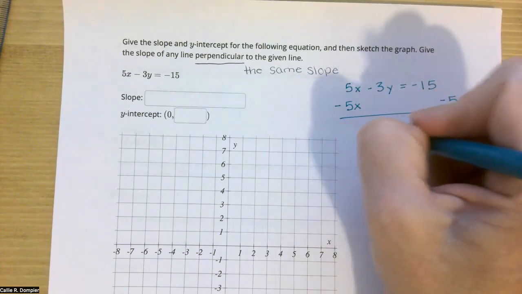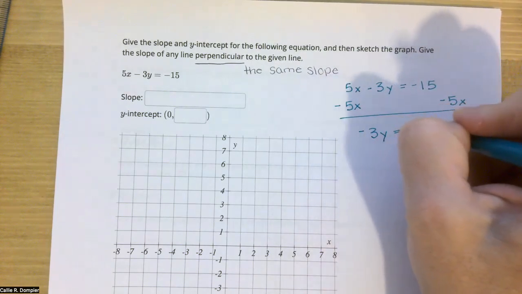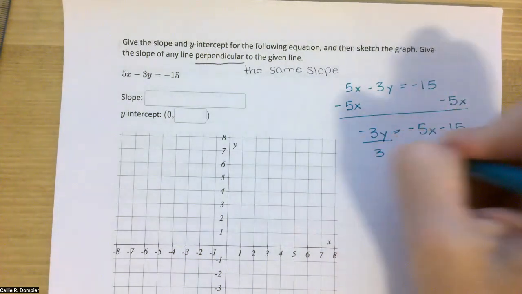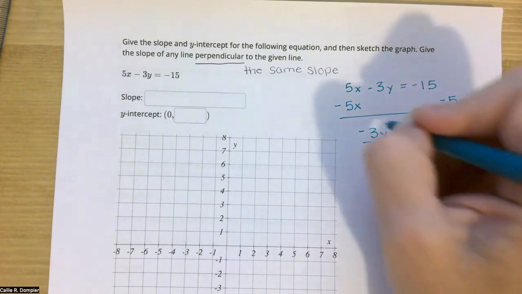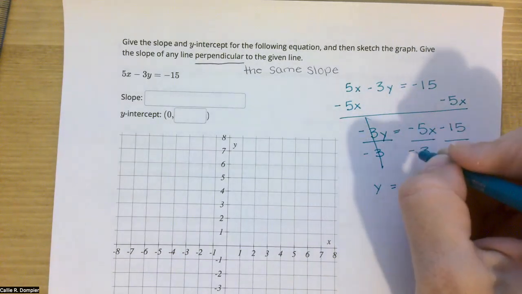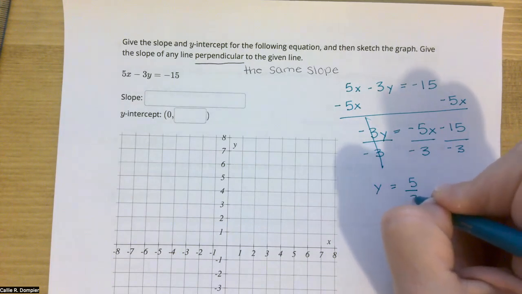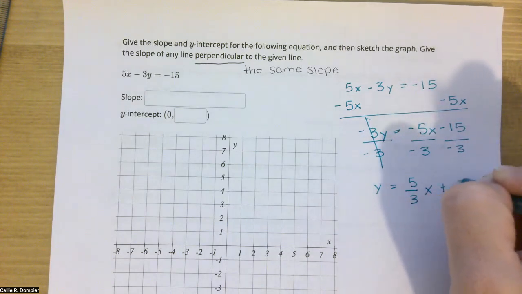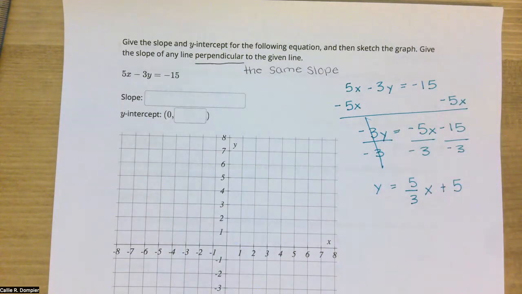Negative 3y equals negative 5x minus 15. Divide everything by negative 3. Right? y equals negative divided by negative is a positive 5/3 x. Negative 15 divided by negative 3 is a positive 5. Good.